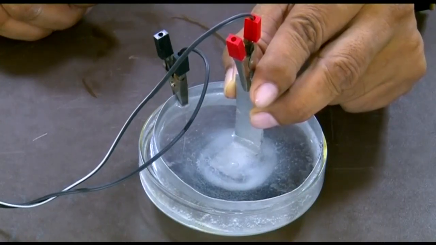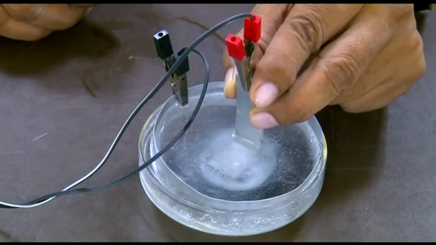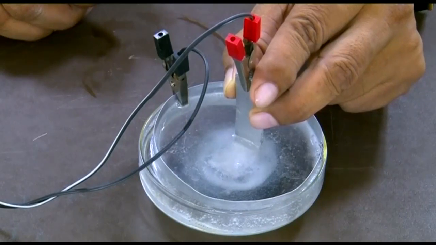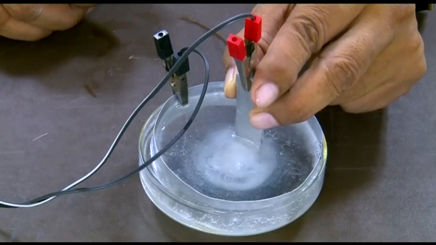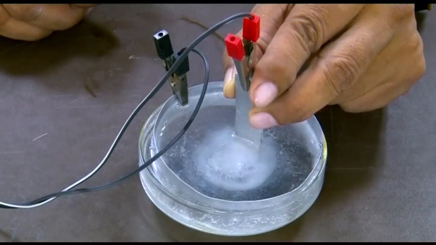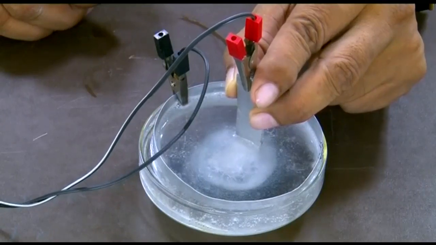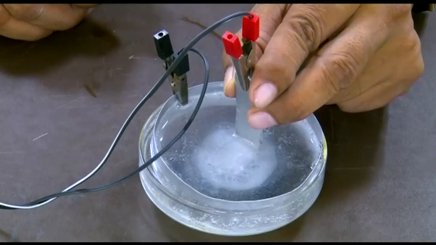It has again started rotating, but now it is going in anti-clockwise direction. So indeed this whole thing is because of the magnetic field. You can see the water mass is rotating in anti-clockwise direction.